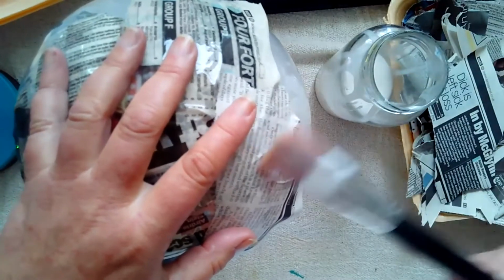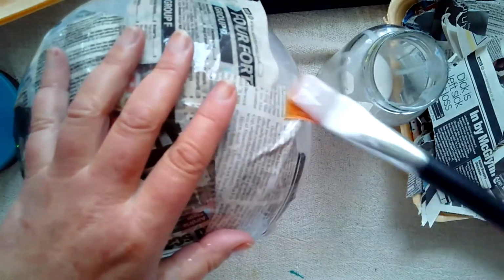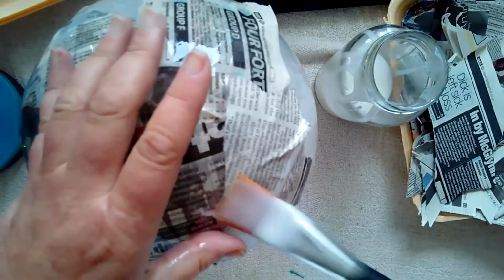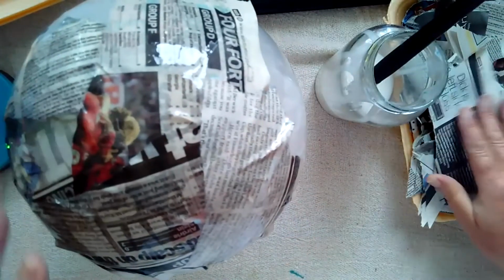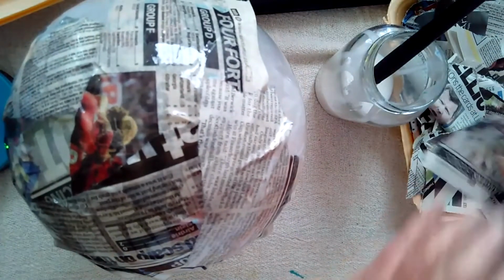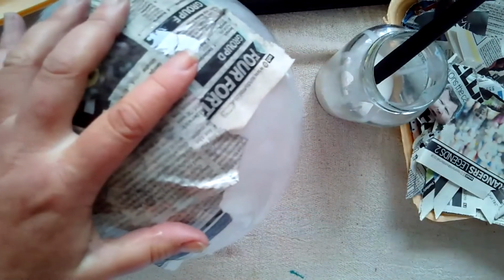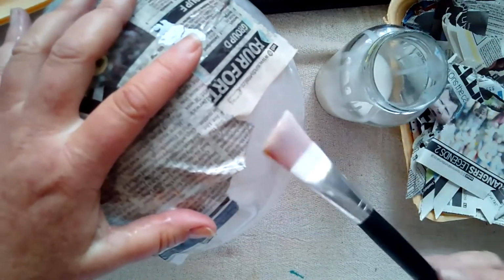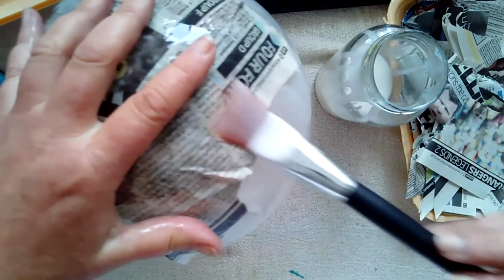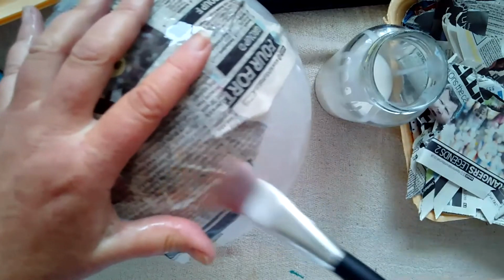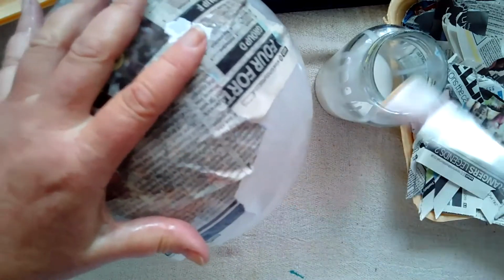So my plan was to start with you today to do this base for your planet, and then next day come back to it when it's dry and do the painting, cover it with a layer of paints the way you like.